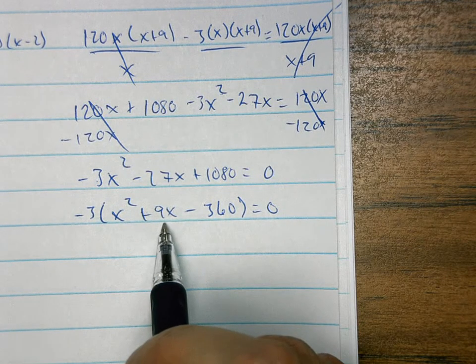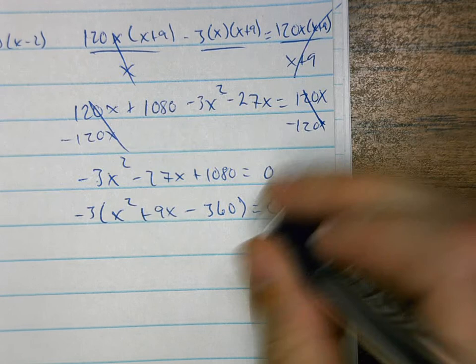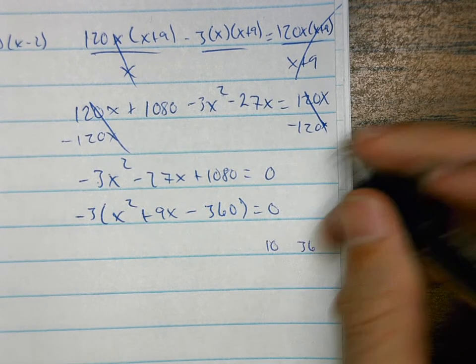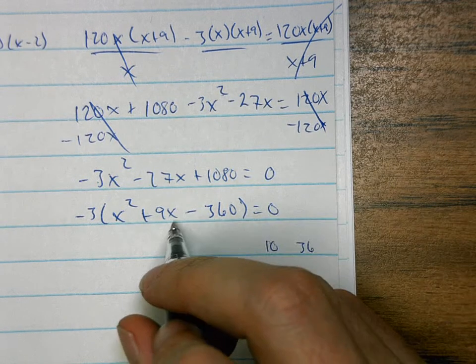Huh. Let's see. I'm going to start off with 10 and 36, because 10 times 36 is 360. That doesn't add to 9, but that saves me the 1, 2, 4 step.